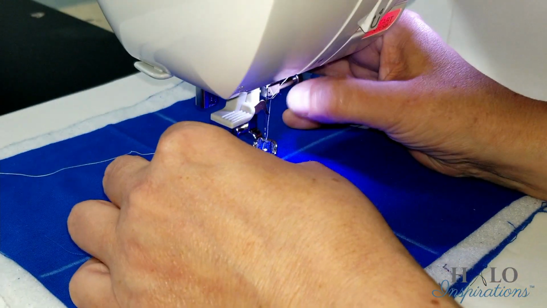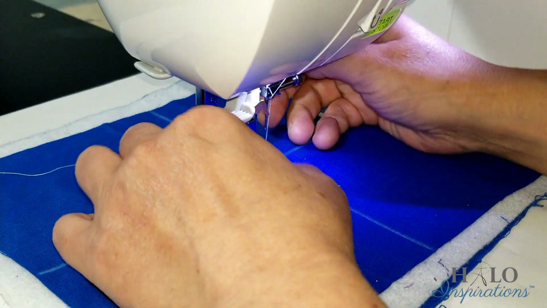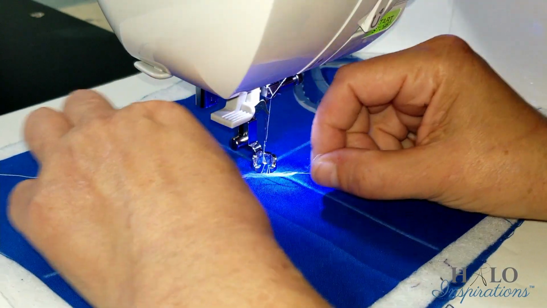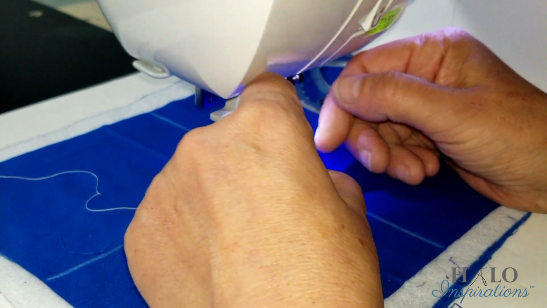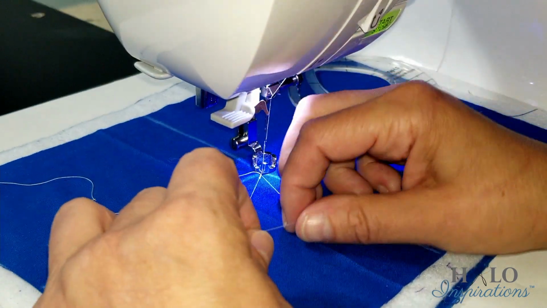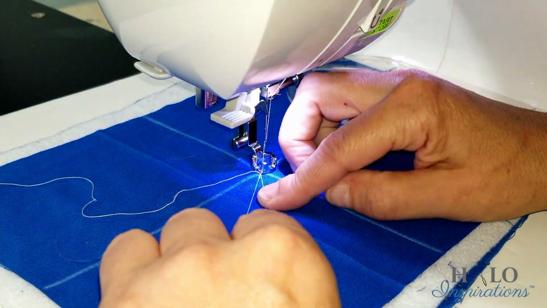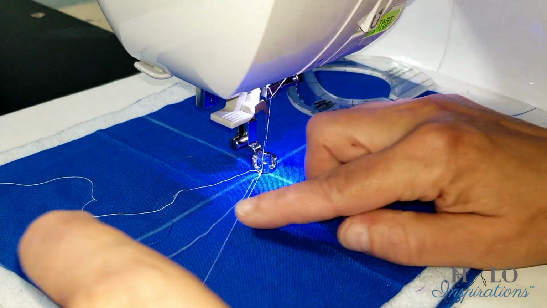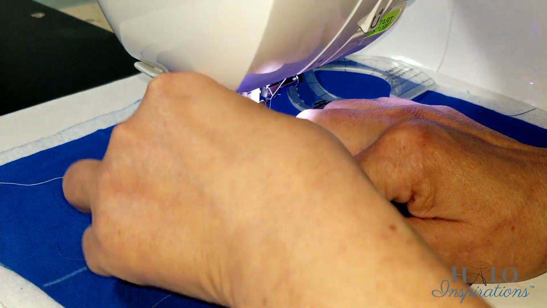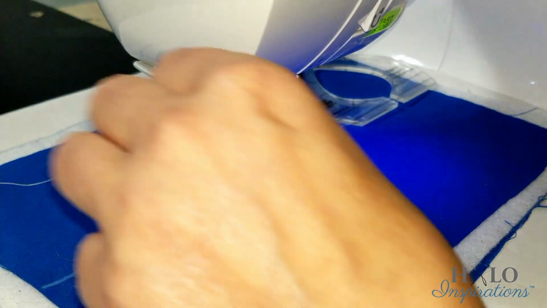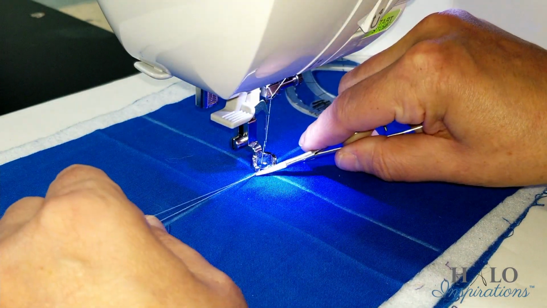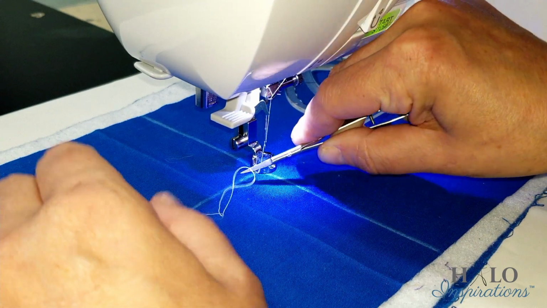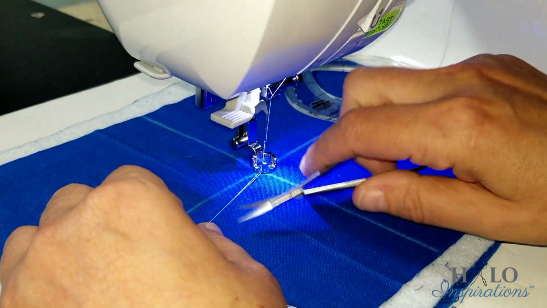Pull this out of the way. Don't know which side I'm supposed to be pulling on. It is really long, isn't it? Let's do it this way. Nope. Oh boy. It happens. There it goes. Oh, that was fun. So let's just, I'm going to get that untangled. I'm going to go ahead and come down a little bit.